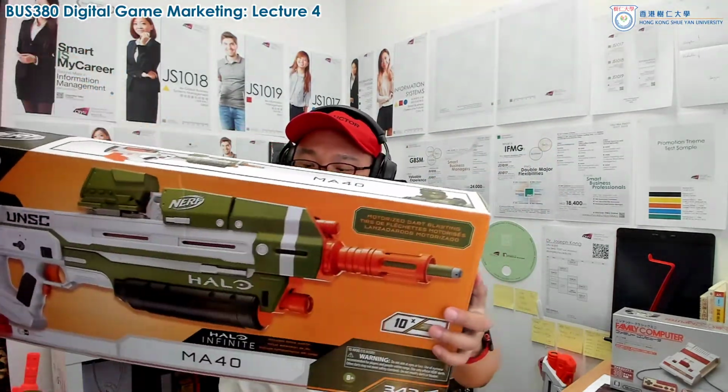Okay, so this is Halo, and if you play Halo, you will find that this MA40 rifle is a very famous weapon in this particular game. So I have already opened it, so you are very lucky to have this chance to look at it here, at least in Hong Kong. Some of the foreign YouTubers already have this product shown on their video, but in Hong Kong, it will be starting when?